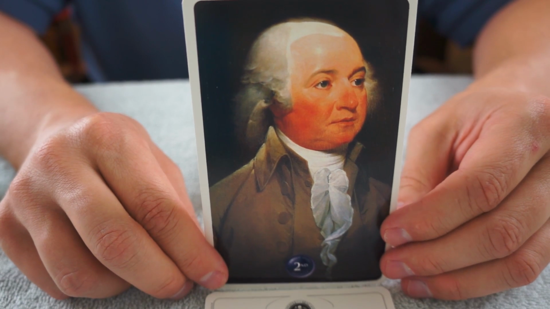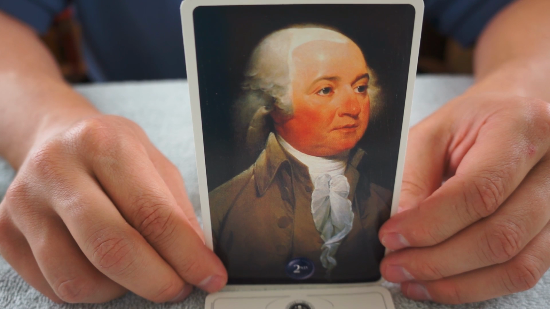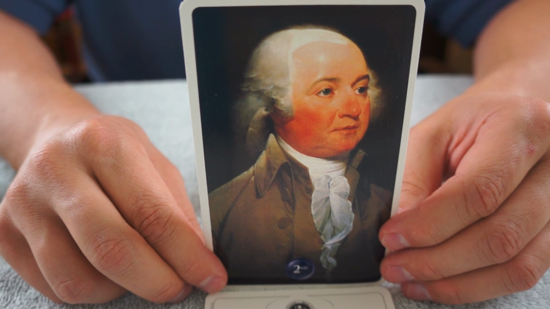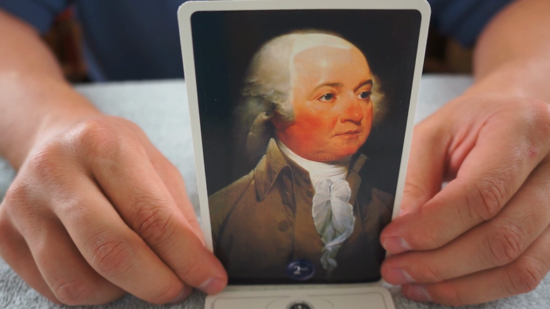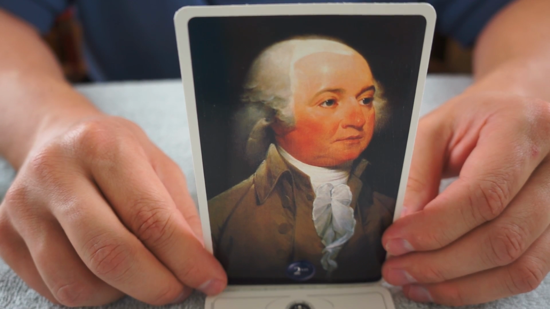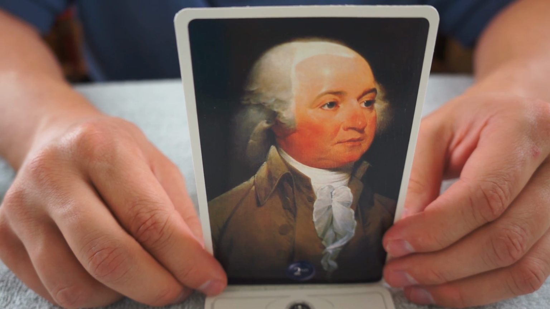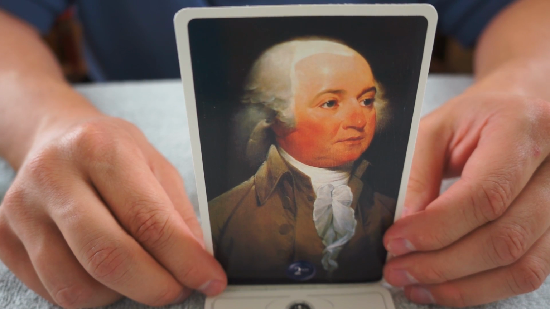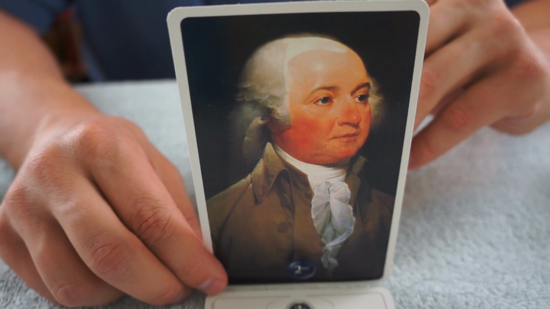So this is the second president, which is John Adams. He was president from 1797 to 1801, and he is considered the father of the Navy. He died on July 4th, 1826, and his wife was Abigail Smith Adams, and he was minister to France, Britain, and the Netherlands. He was the first vice president, and he was the first president to live in the White House. He was also the father of the sixth president.